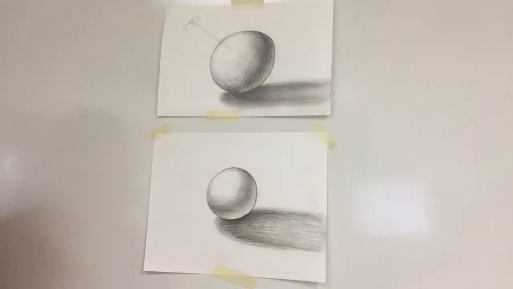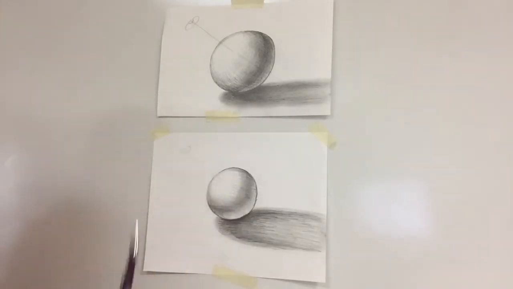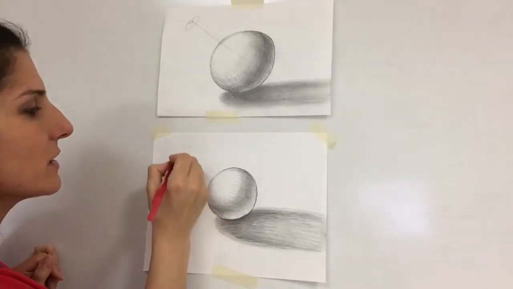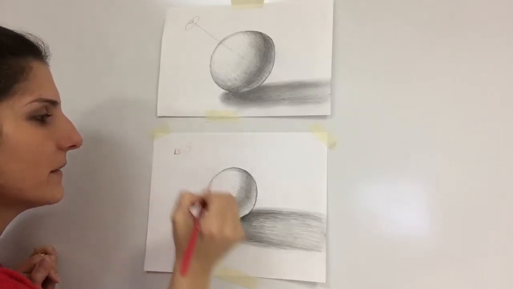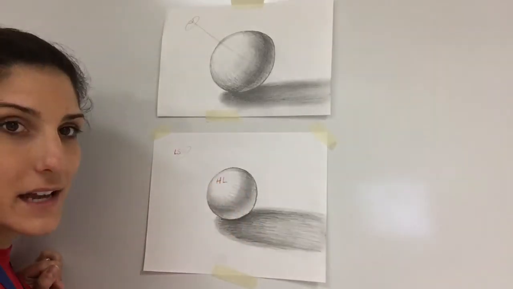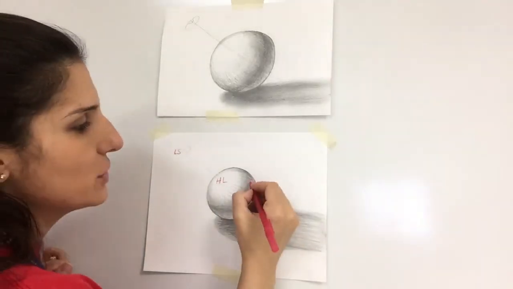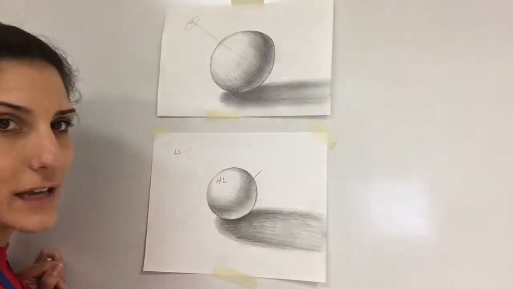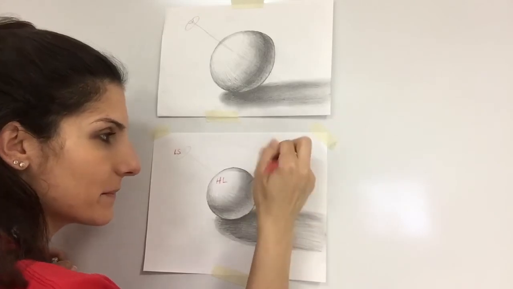Okay, one more thing I want to tell you guys. I'm going to go in and label light source, highlight, shadow shape, reflected light, cast shadow. I'm going to label them in red just so you guys have them. Like I talked about earlier, the light source is what provides light in an image. I'm just going to label that with an LS right there. Highlight is going to get an HL. If you guys want to do the same thing on your worksheet, that would probably help you to remember what is what and what goes where. I'm going to do a line coming away from the shadow shape because the shadow shape's kind of dark. So I'm just going to do a double S right there for my shadow shape.